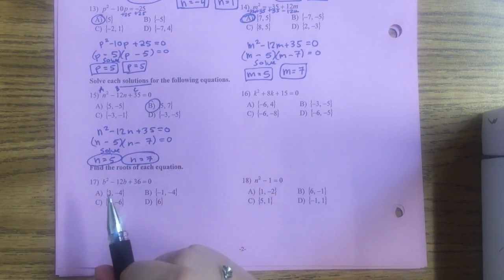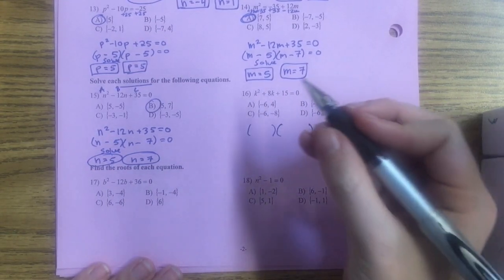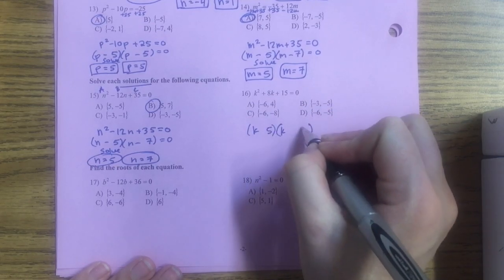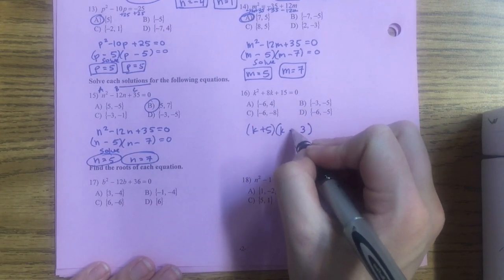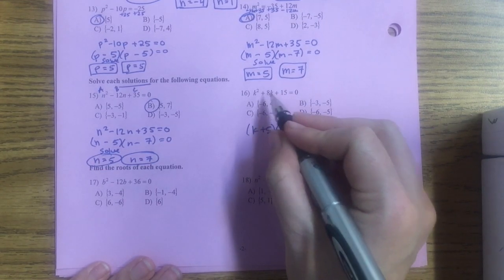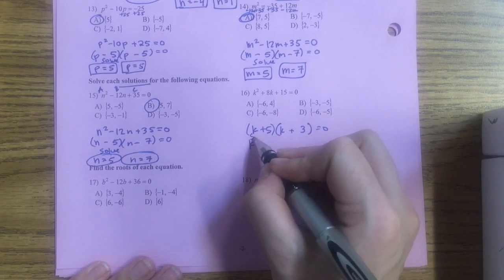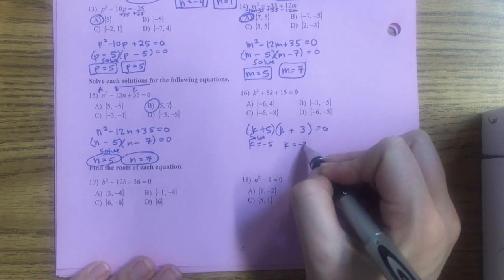If I factor this one to solve for its solution, 5 times 3 gives me 15, and when I add them up I put both plus signs. That means this k, when I solve, would be a -5, and this one would be a -3.